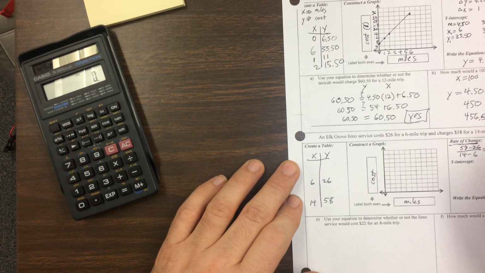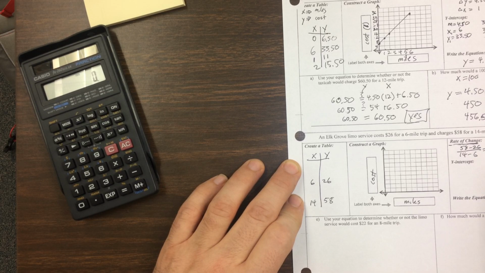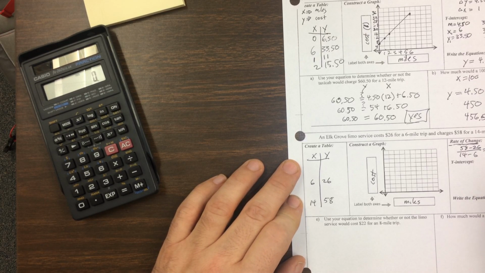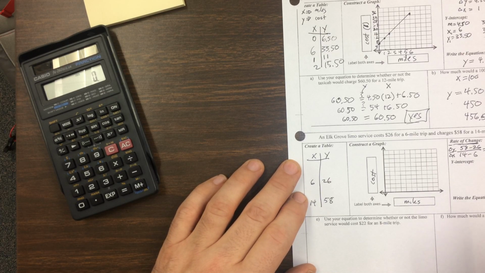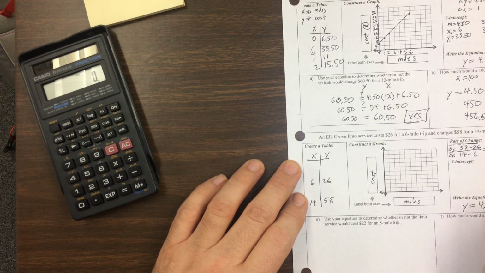So this is going to be 32 over 8, which equals 4. So the rate of change is 4. Now, remember, this is cost, right? This is change in Y over change in X. So we're saying this is 4 over 1, $4 for every 1 mile. I'm going to even put $4 here to remind myself. That's the rate of change. And then Y equals 4x. And then I don't know what B is.